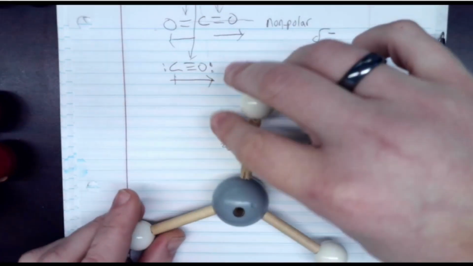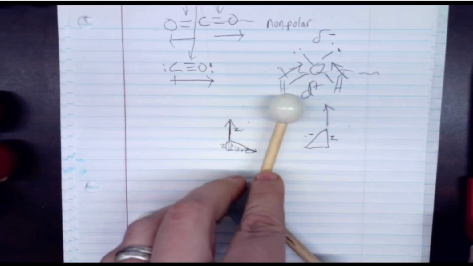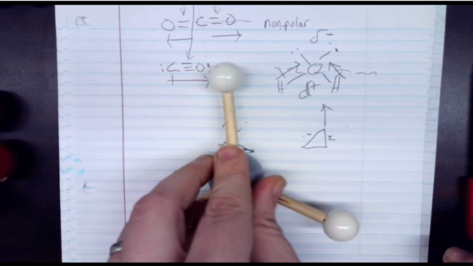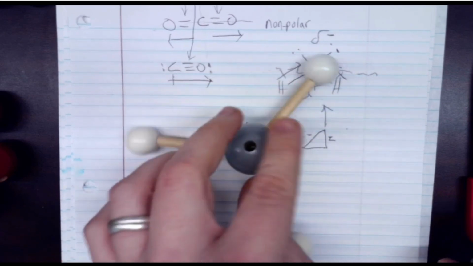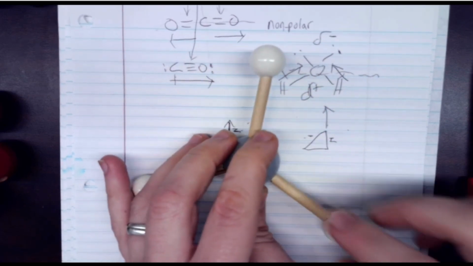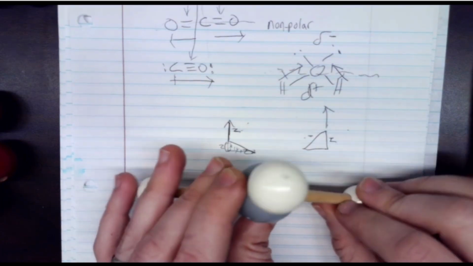So if I rotate this guy, now we have a new guy up top. Now we got a new guy up top. And if we can rotate them, they are the same. And if they are the same, they cancel out.